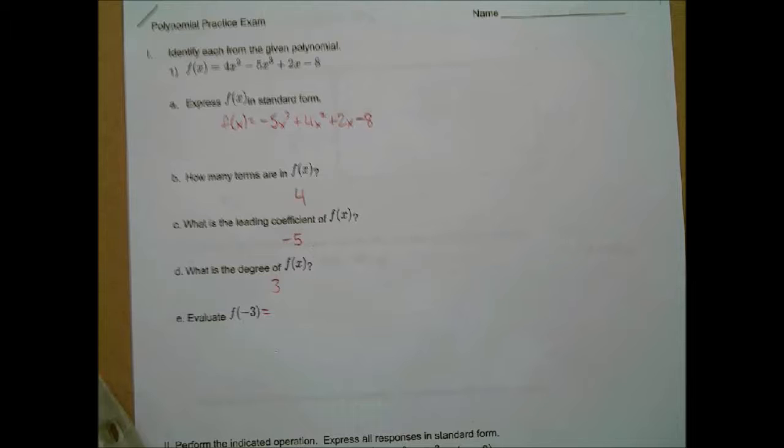Let's get someone we haven't heard from yet. Carson, what do you say here for E? Plus 4, then negative 3 in parentheses to the second power, plus 2 times negative 3, minus 6. And that equals what?